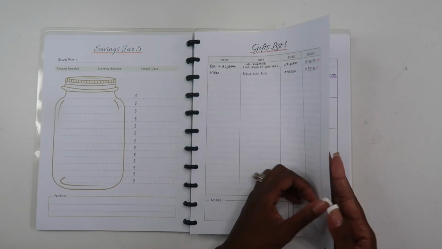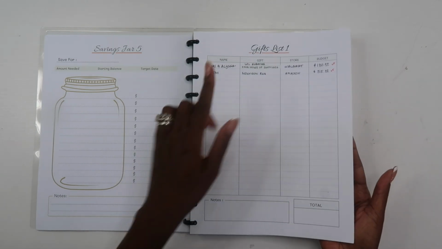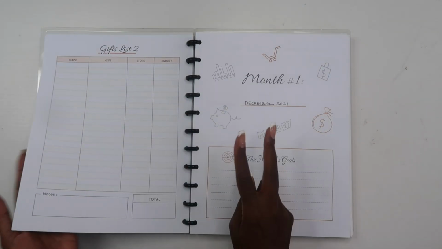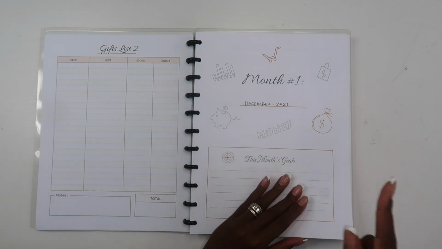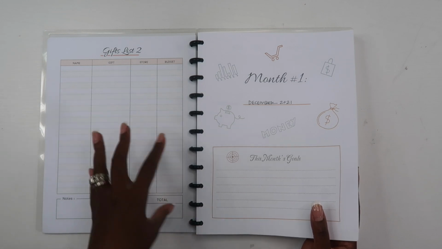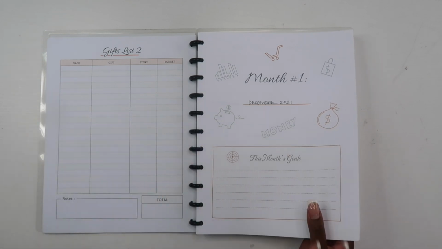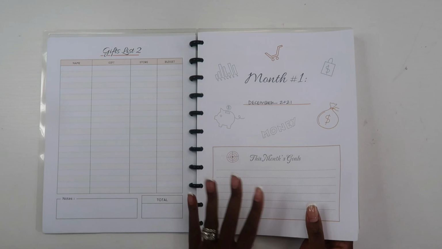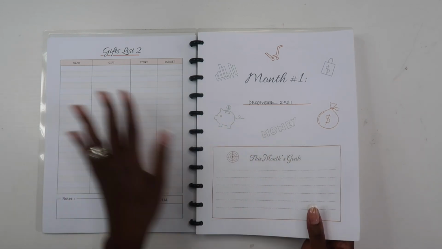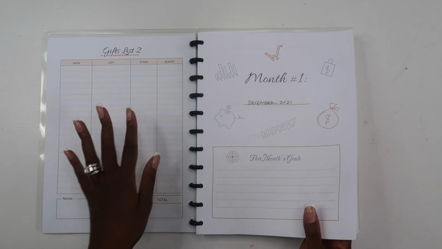After that, you do have your gift list, and this is for the year to where you can keep track of gifts that people may want, and you have 2 of those, and then it goes into the first month. With this planner, of course, if you get the undated version of this planner, you will get the full 12 months. But if you do decide to get this planner within the Tom 90 system, you get the first 3 months along with the sheets that I have just shown you.